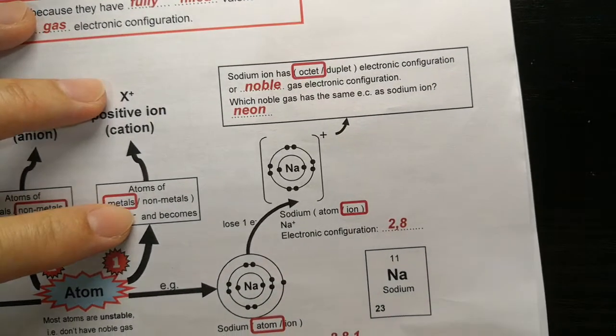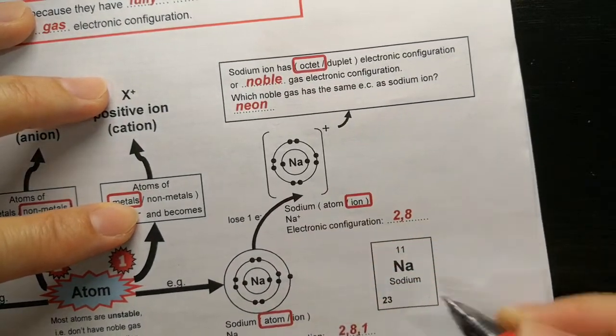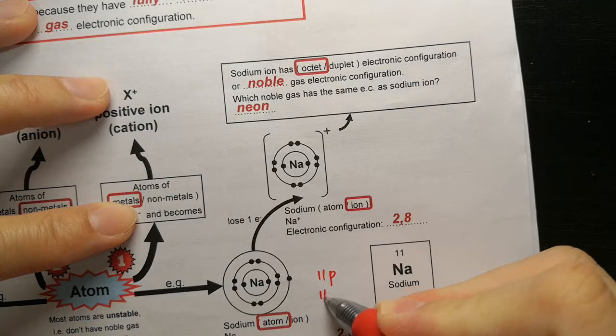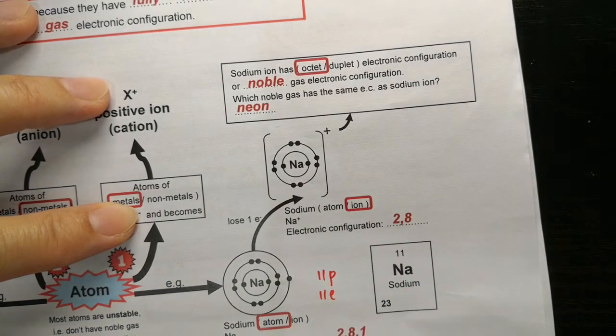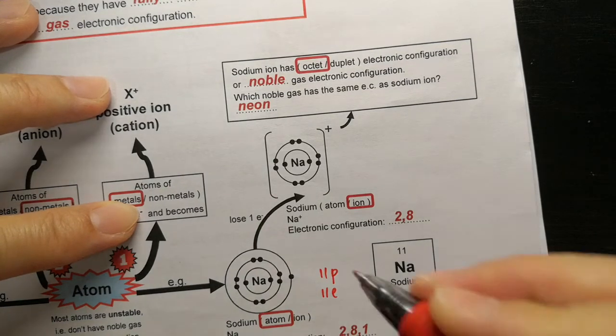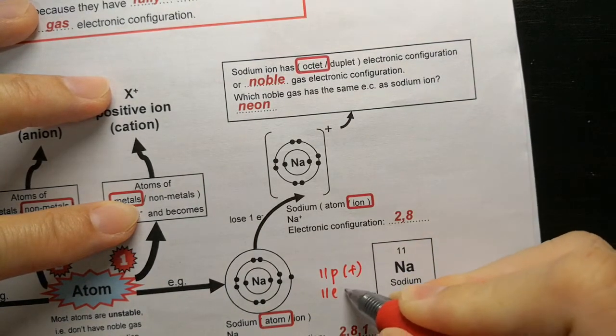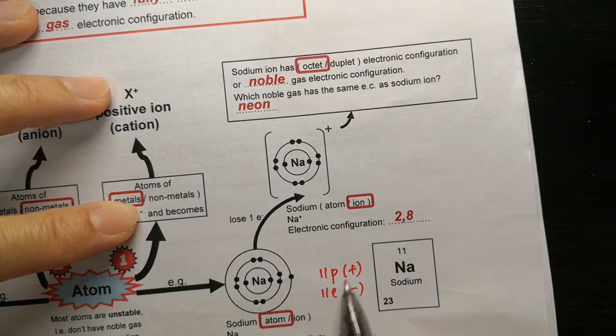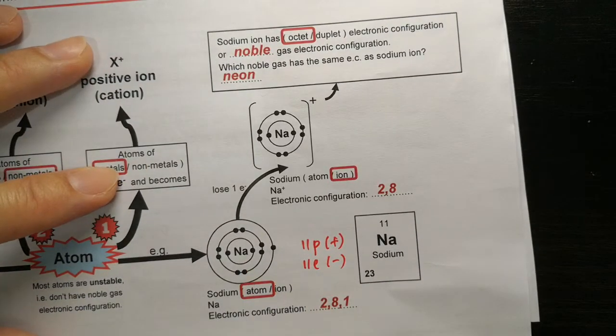Now why is it so? Sodium has 11 protons. The sodium atom has 11 protons, and since it is an atom, the number of protons and electrons will be the same, which means it has 11 electrons. You should know that a proton is positively charged and an electron is negatively charged. So there are 11 positive charges and 11 negative charges. That's why the sodium atom is neutral.